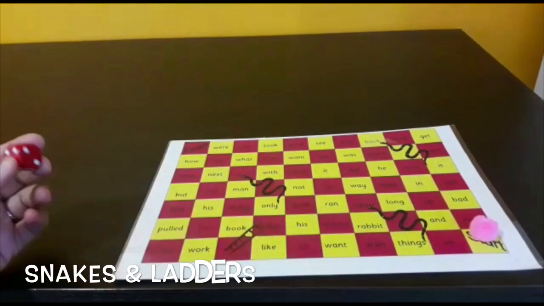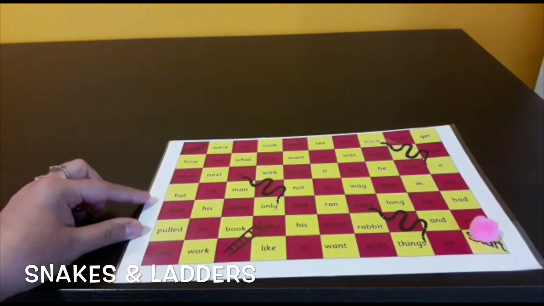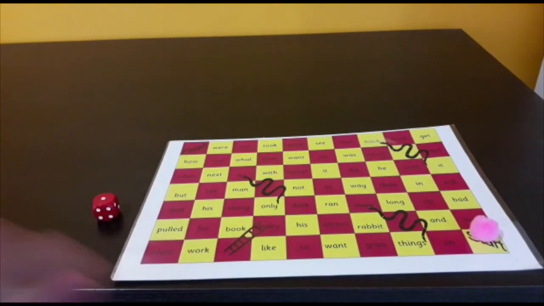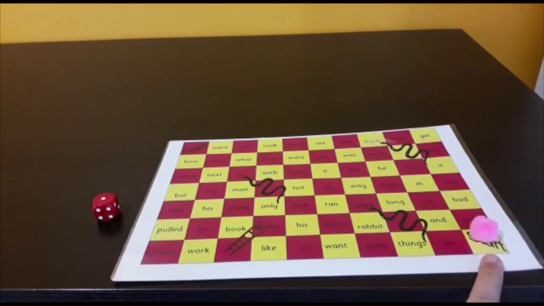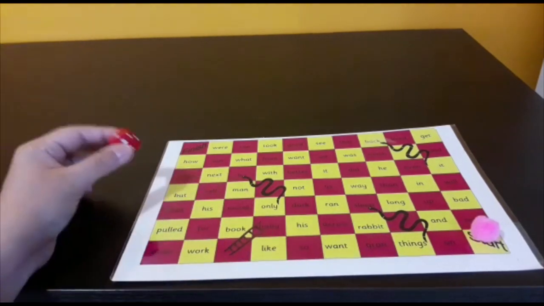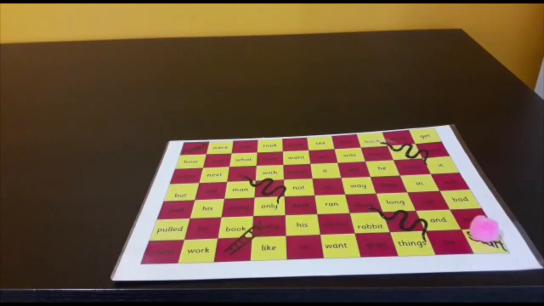So this is a template that I've taken off the internet, which is of the famous snakes and ladders game, and basically the main purpose is to practice the sight words. I have a counter here and I have a dice. So basically, again, very simple rule.